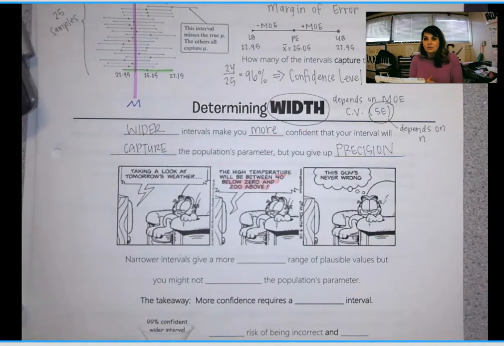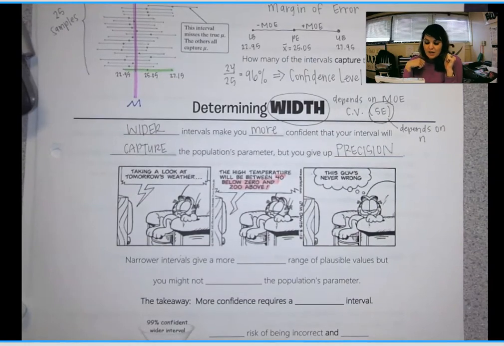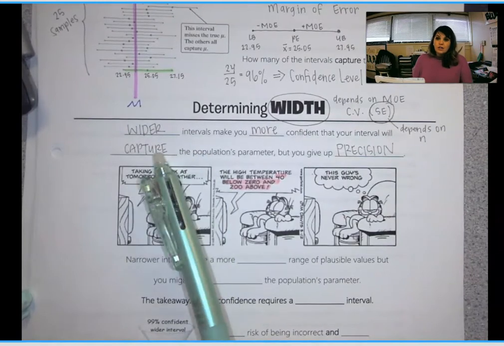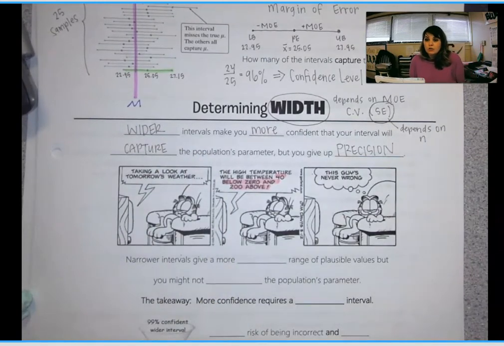Whether it's 20 below or 101 degrees, which is really hot, it's in that interval. A precise interval would be something like, okay, tomorrow it's going to be between 40 degrees and 50 degrees. That's very precise. That's a 10-degree difference. This weatherman has a 240-degree difference. So the wider your interval is, the more sure you are you have the true mu, because there's more chance that the true mu is in there, but you lose precision.